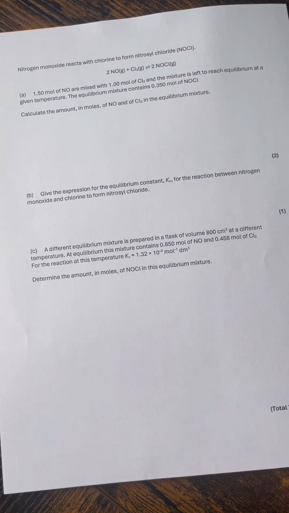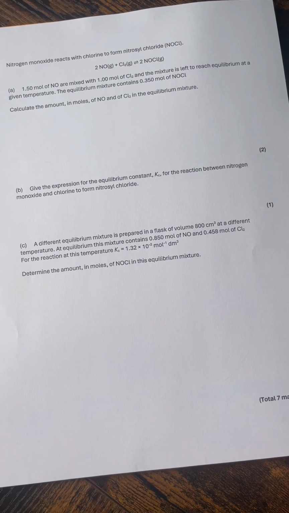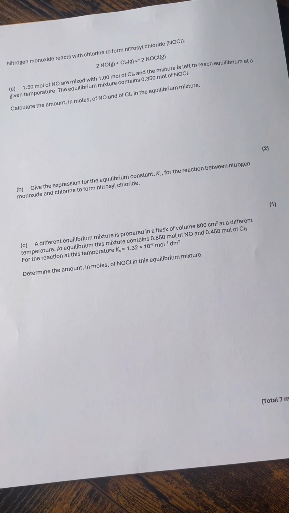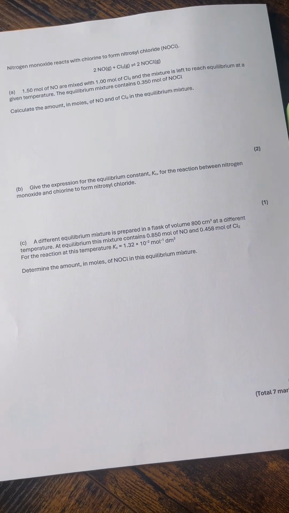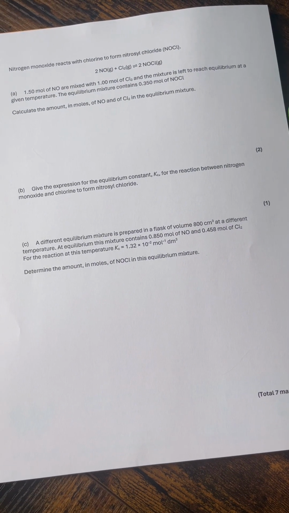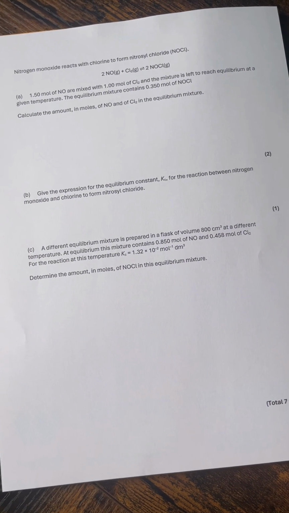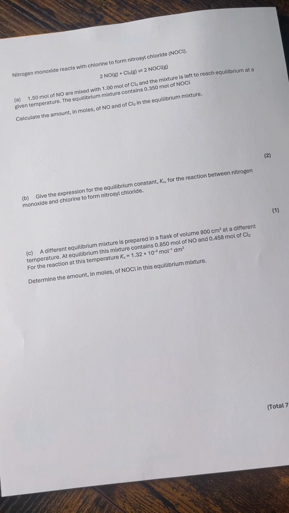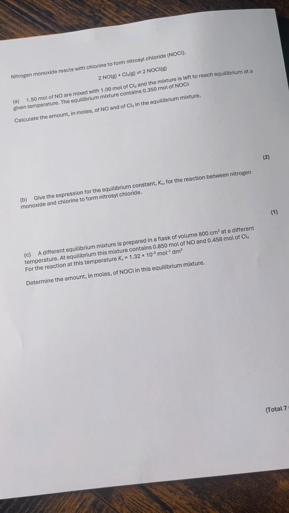We're being asked to write a KC expression, and the reason I chose this specific question is because we then have to do a bit of a rearrangement of said KC expression, not to work out a value of KC as we perhaps normally might, but to determine the amount in moles of one of the substances from the reaction in the equilibrium mixture.